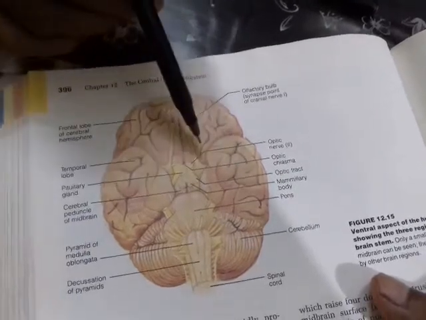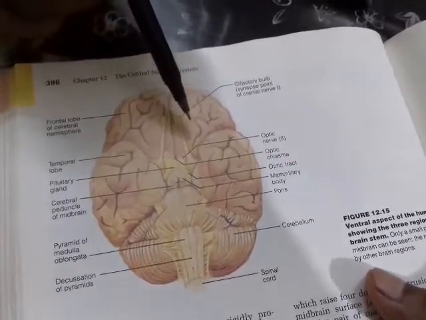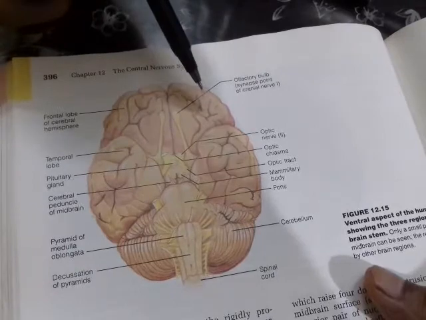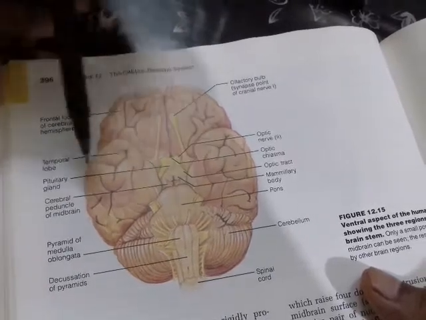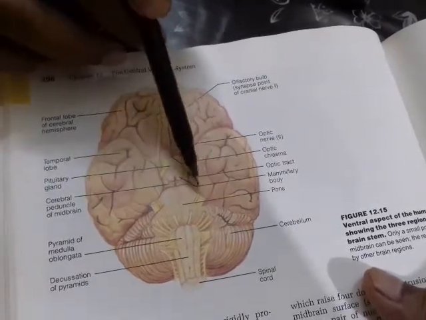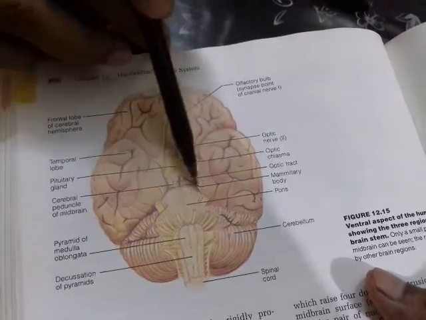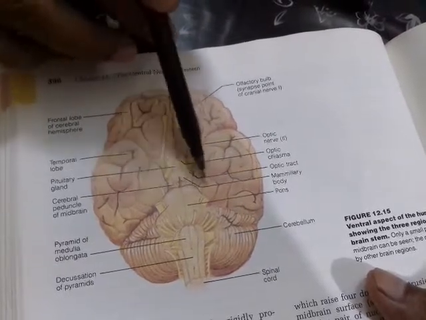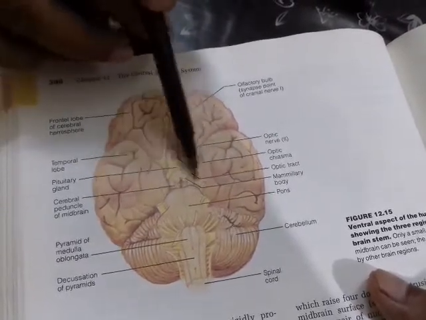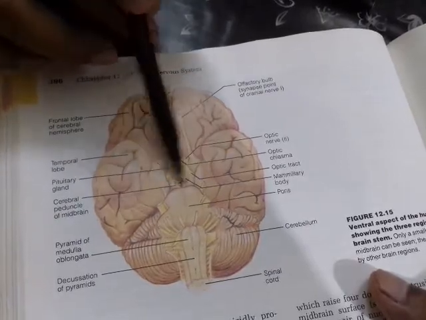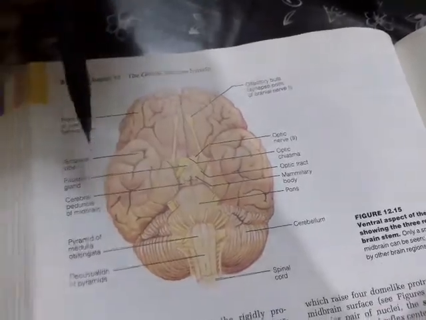In the inverted view, this will be the right and this will be the left cerebral lobe. The cerebral lobes are connected with a band of nerve fibers which is called the corpus callosum. The corpus callosum is a band of nerve fibers connecting the two cerebral lobes.